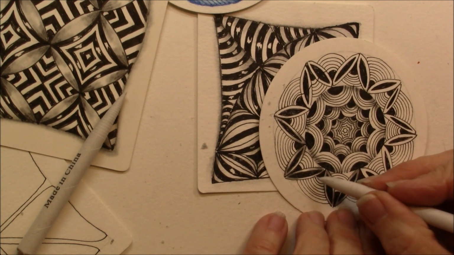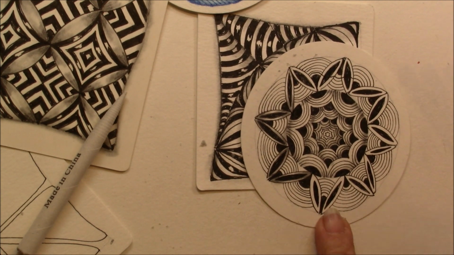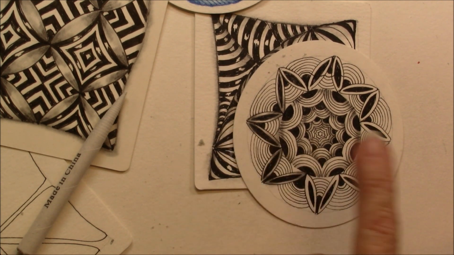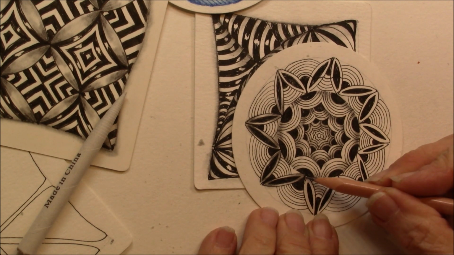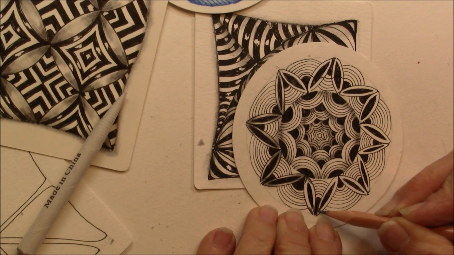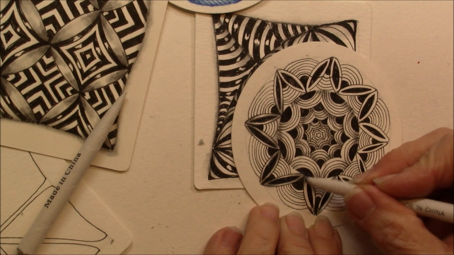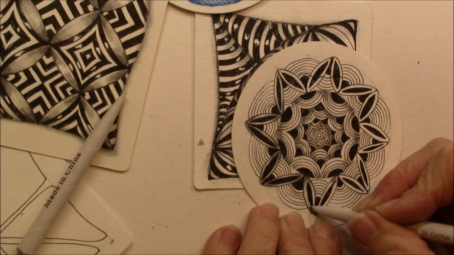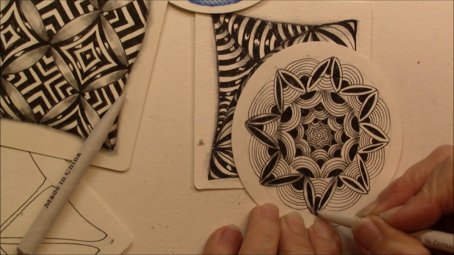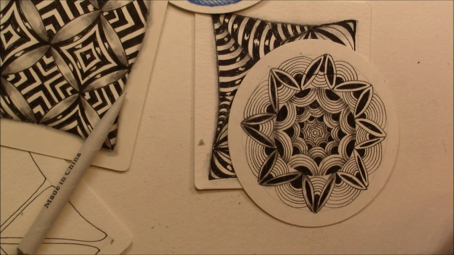It won't just blow over the top. So you can see how much depth that gives comparing. So just that little bit of graphite right in those tips, and then blending it out. So we still have a little bit of highlight there. You don't want too dark.